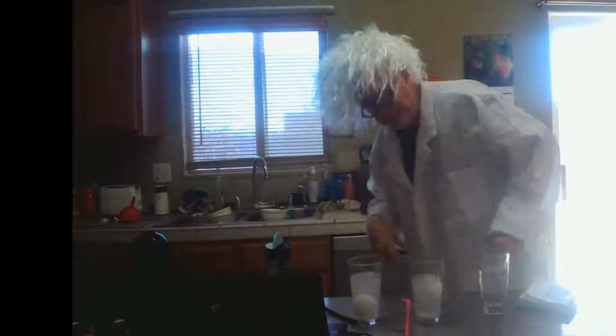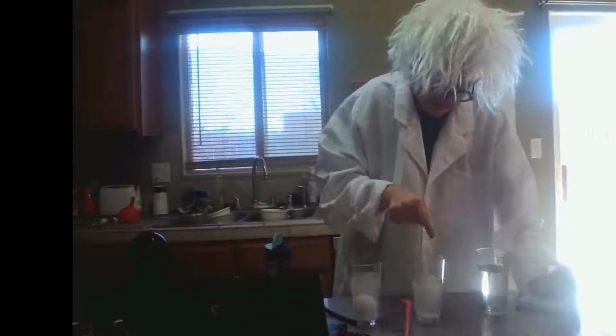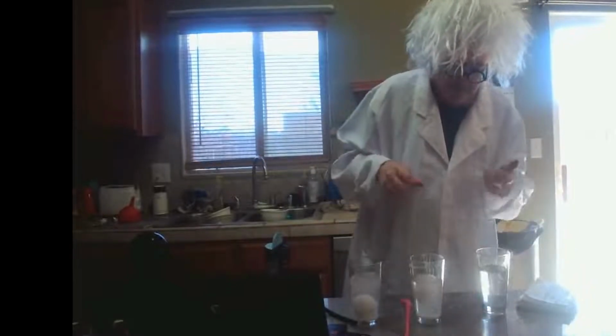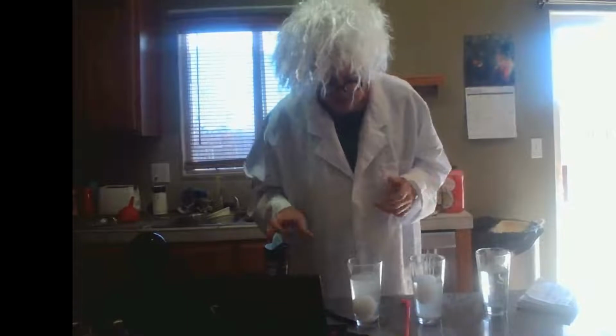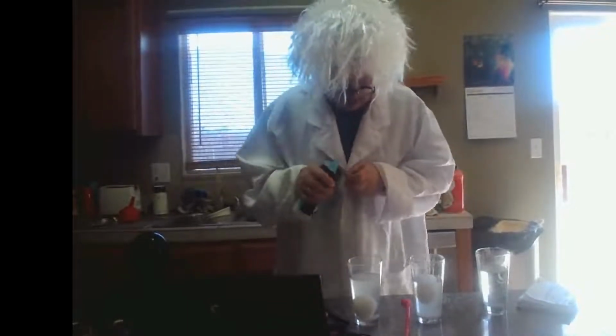Oh my, this one is floating. I don't know if you can see that. It is floating and touching the top. So let's add a little more to this one.